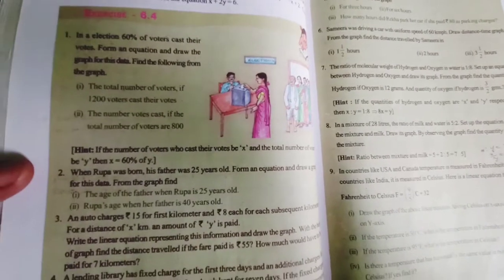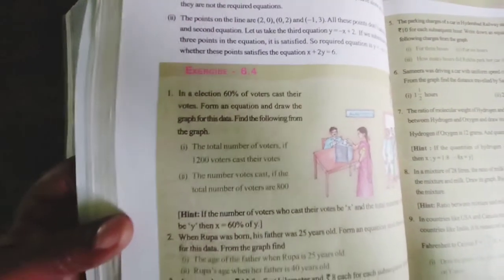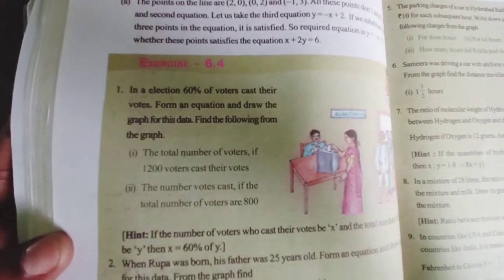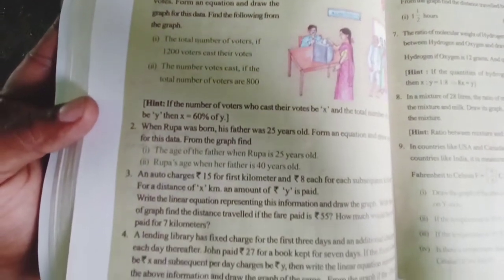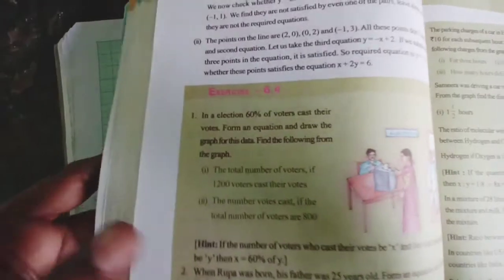There is no change, but the little change is that here we get word problems. Below every word problem, 1 or 2 internal questions will be asked. We have to solve these from the graph only. All of these we need to find through the graph only. So without wasting time, let us go to question number 1.